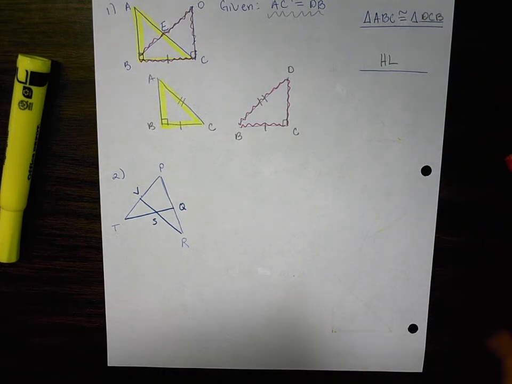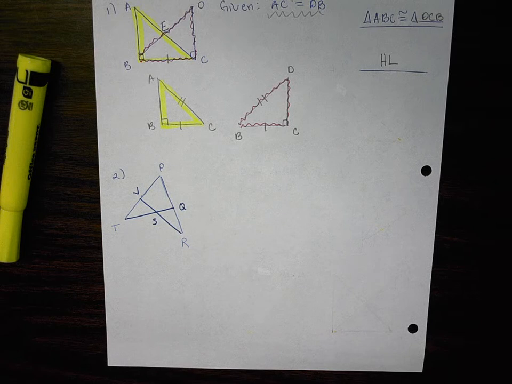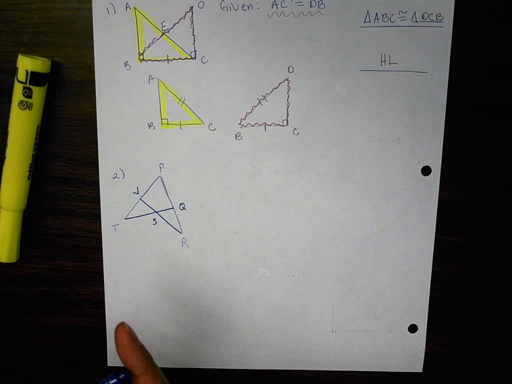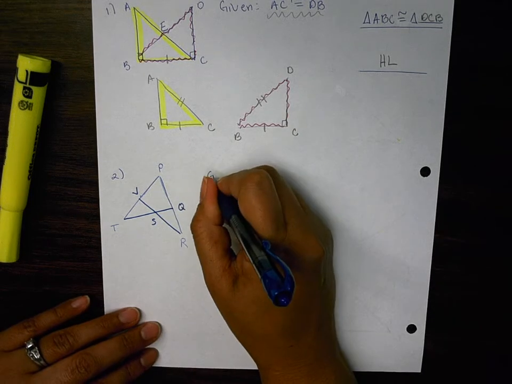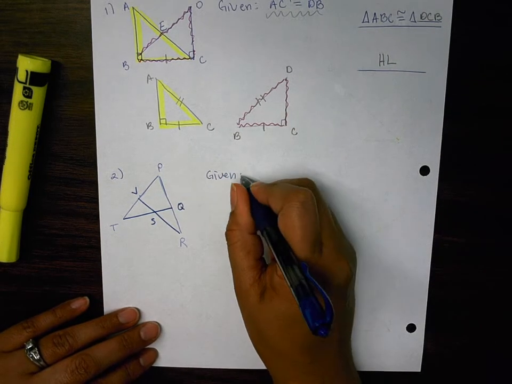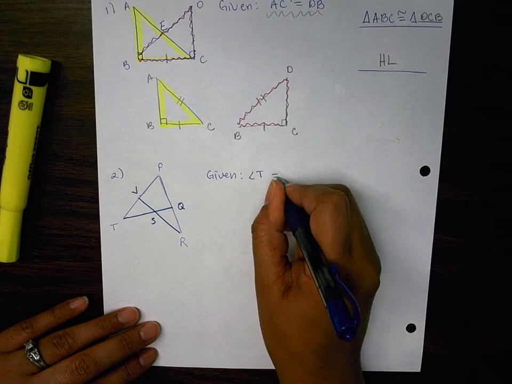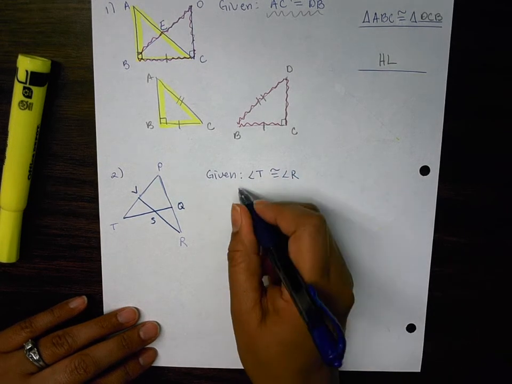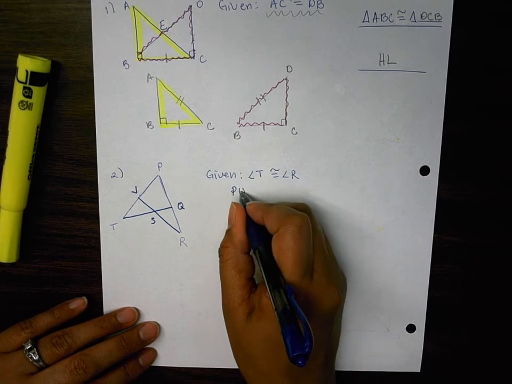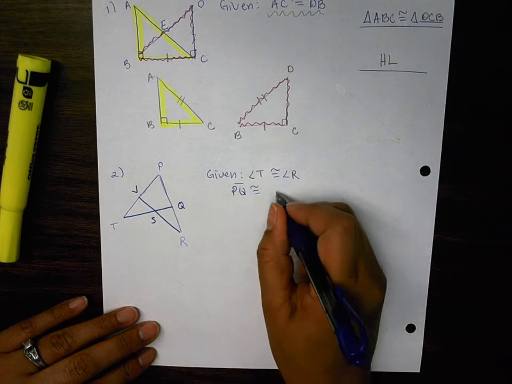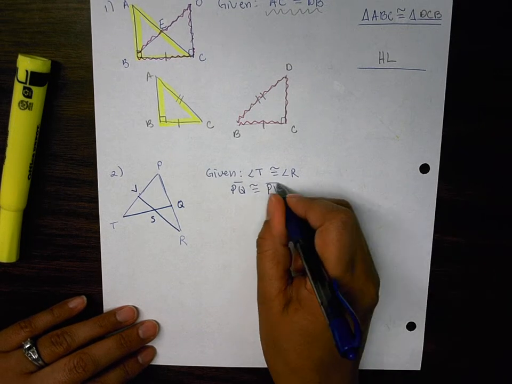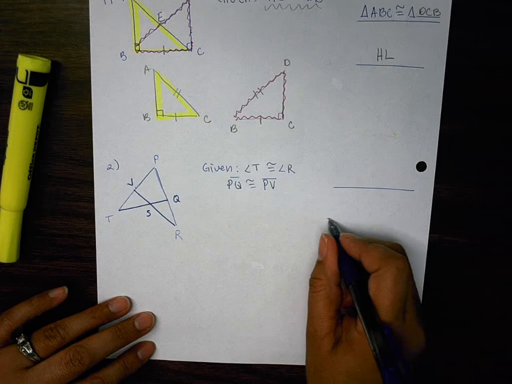Going to call this S. Okay. And I will give you the given information. Given: angle T is congruent to angle R. And more given information, PQ is congruent to PV.